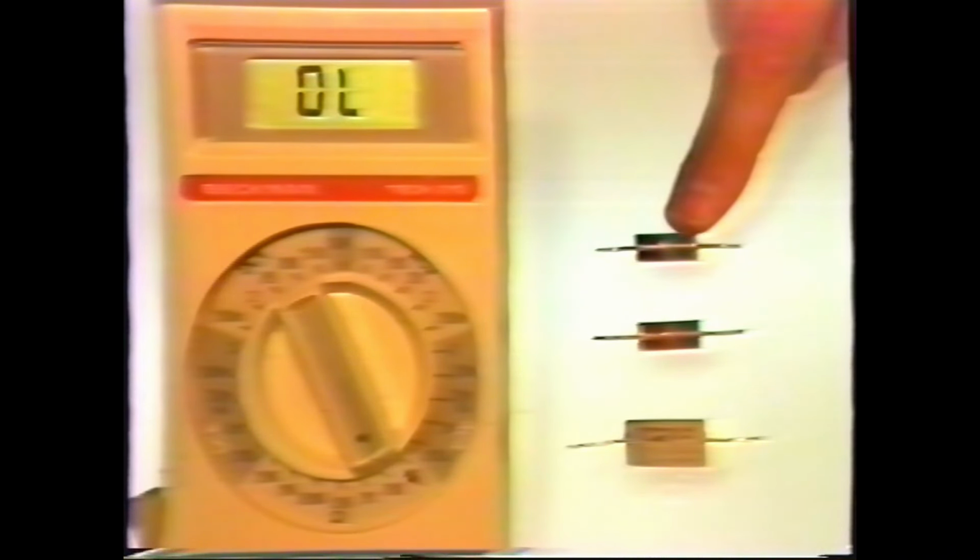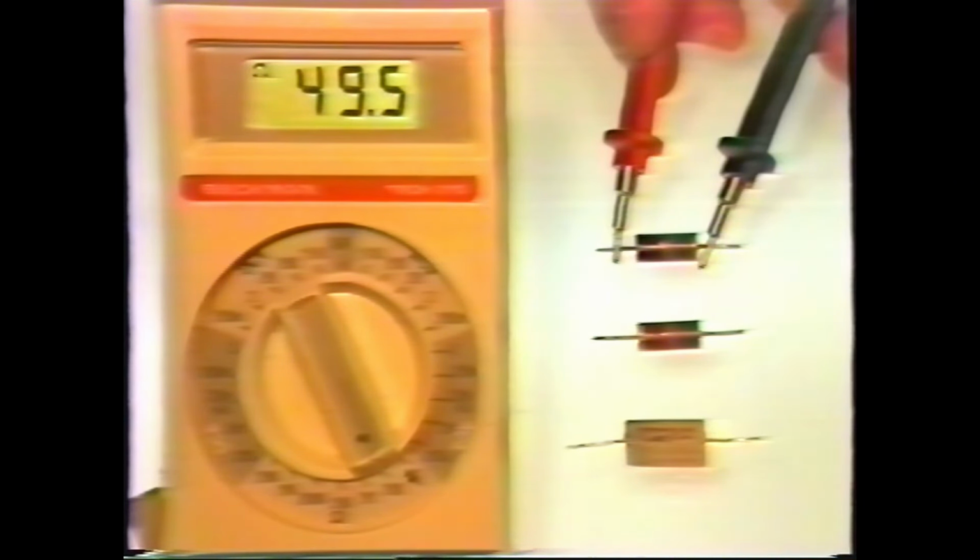This is a 47 ohm resistor. Again, we can tell by the color code that it's 47 ohms. And when we place our meter leads across it, it reads 49.5 ohms. Because of the tolerance of the resistor, this is again within its limits.